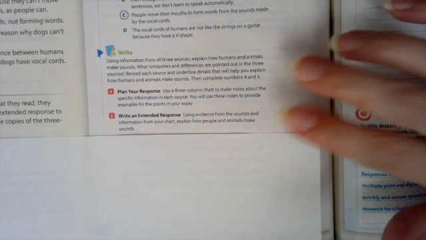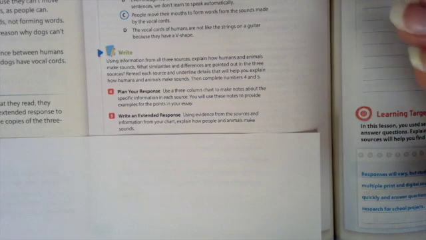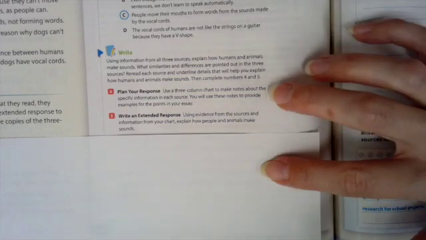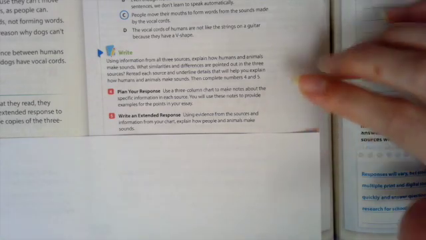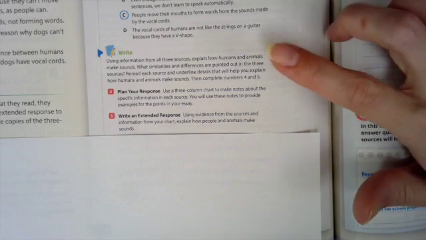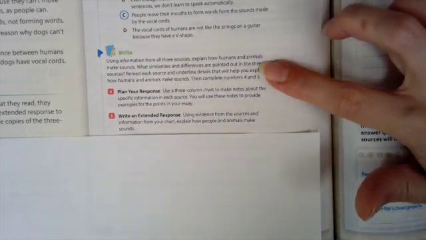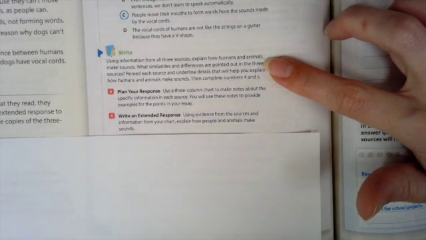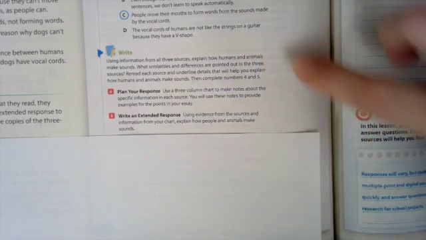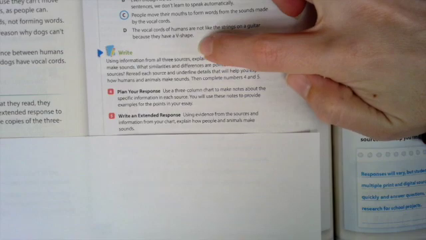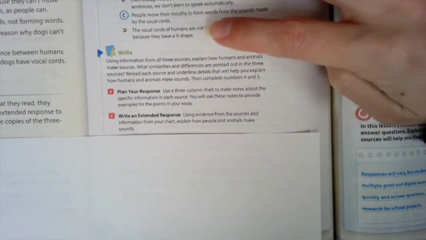Then you're going to take that evidence and take those ideas and details that you got from the 3 articles and write your response. So make sure in your response, you answer all the points that the prompt tells you to. So how humans and animals make sounds? That's something you need to respond to. Similarities and differences. You need similarities and differences between how humans and animals make sounds.